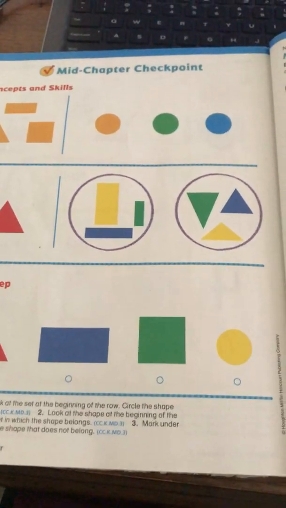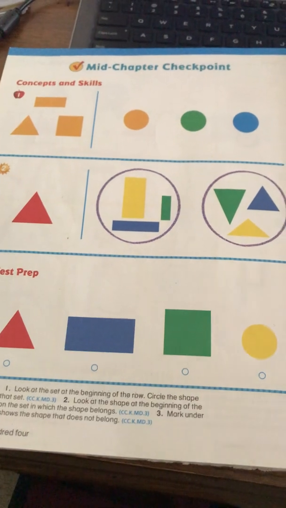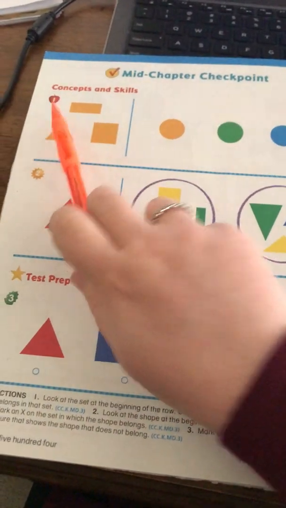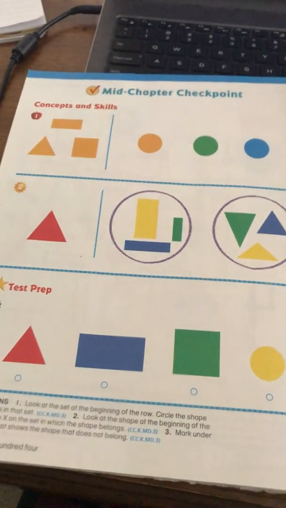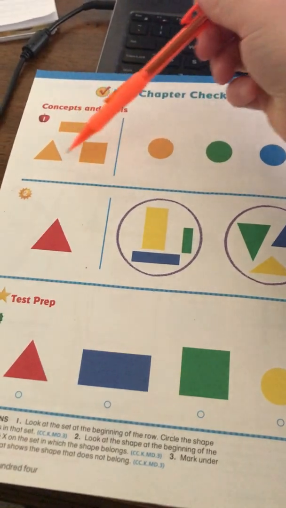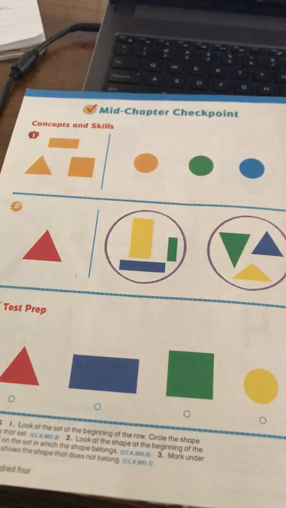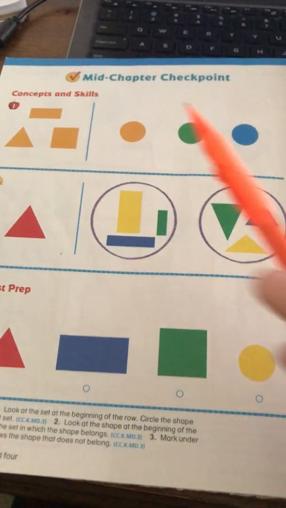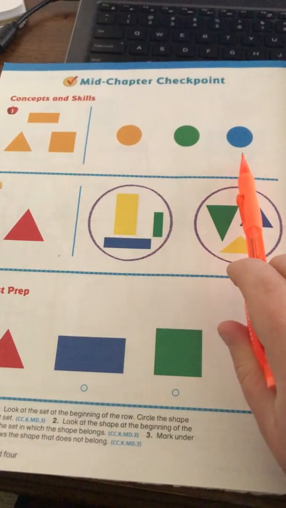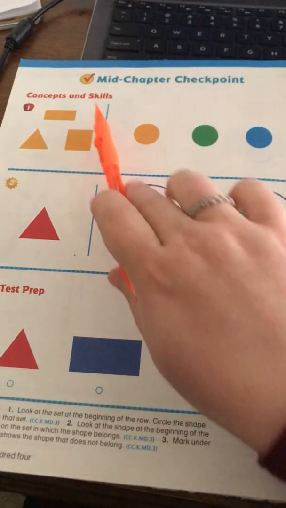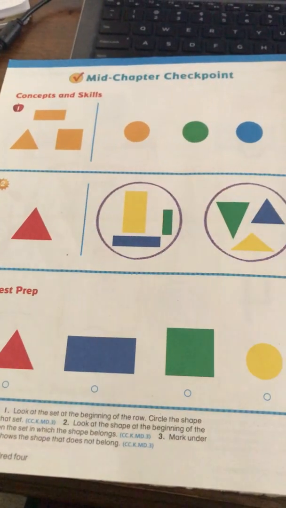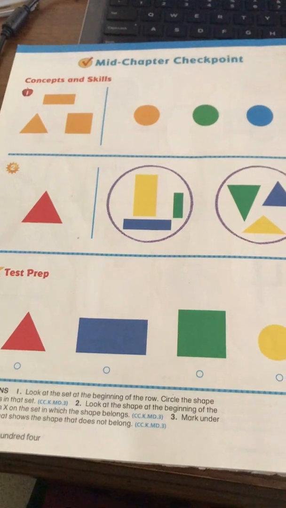Oh my goodness, let's do this together. Our mid-chapter checkpoint. Pencils ready? Let's start with number 1. Look at the set at the beginning of the row. Look at these shapes. Circle the shape that belongs in that set. Which shape belongs with this set? Circle that shape.